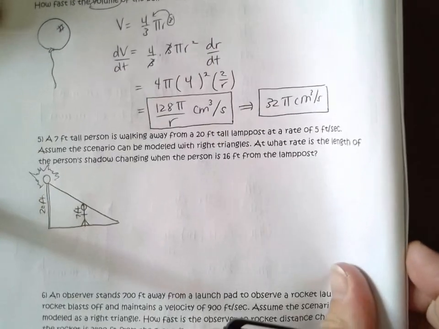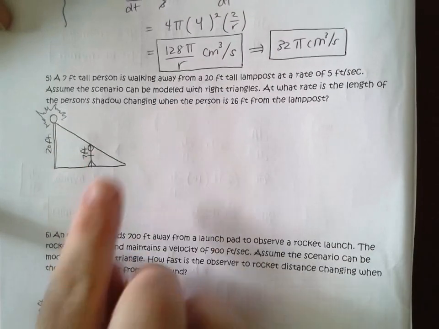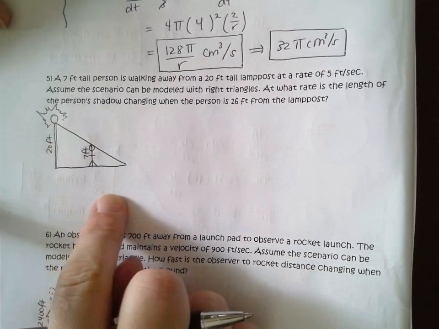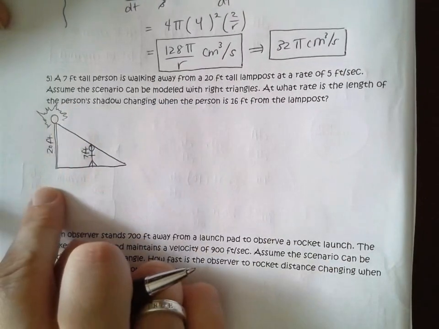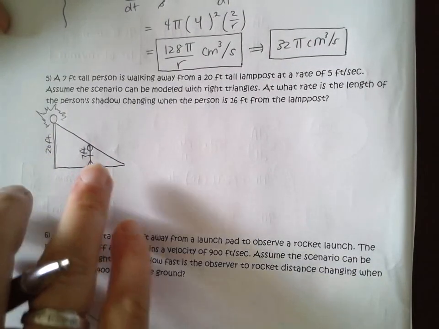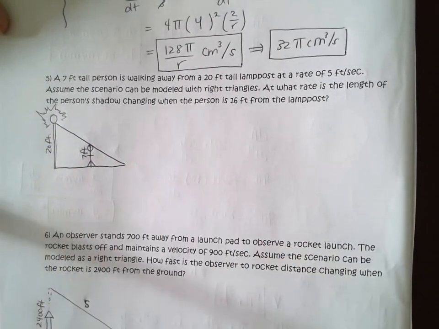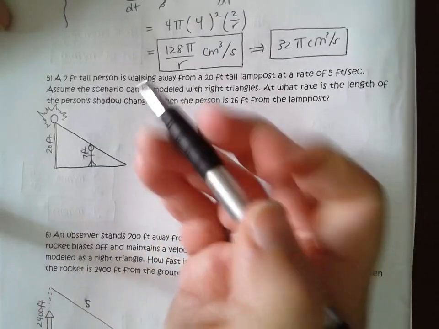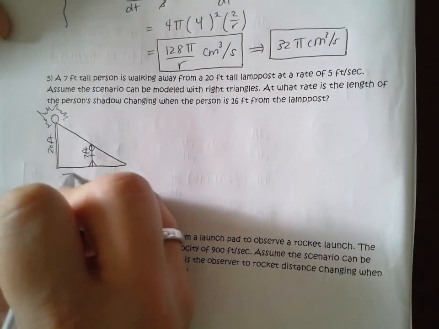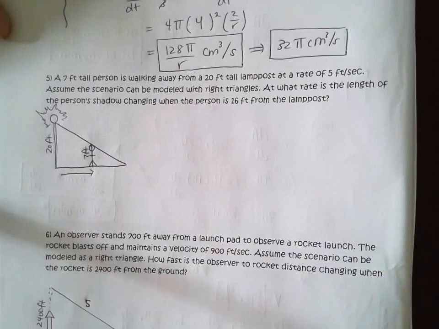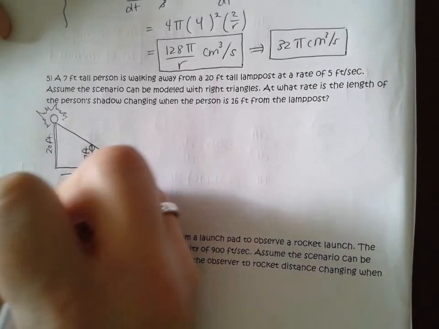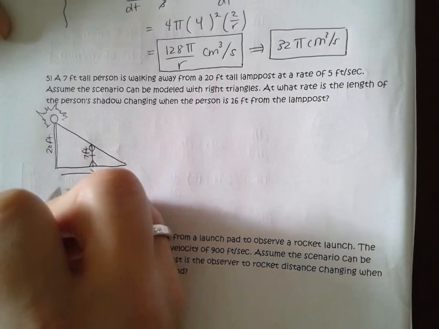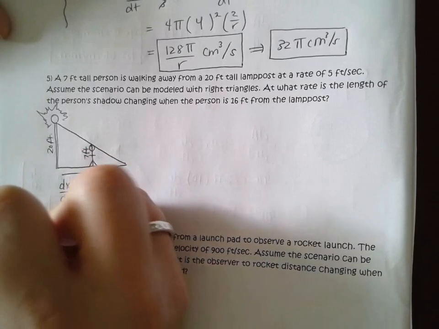We've got lampposts. Now, this one right here is non-traditional. I'm going to go over it, but it's very unlikely that you'll see a question this complicated. It's not really complicated, but the setup might take some thinking. A 7-foot person walking away from a 20-foot lamppost. So the person is walking to this point at a rate of 5 feet per second. Since they're walking in this direction, I'm going to call that a change in x.